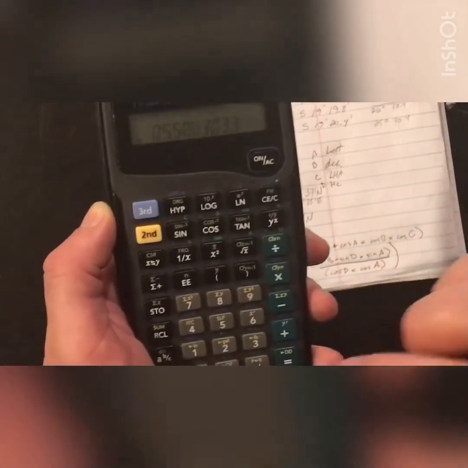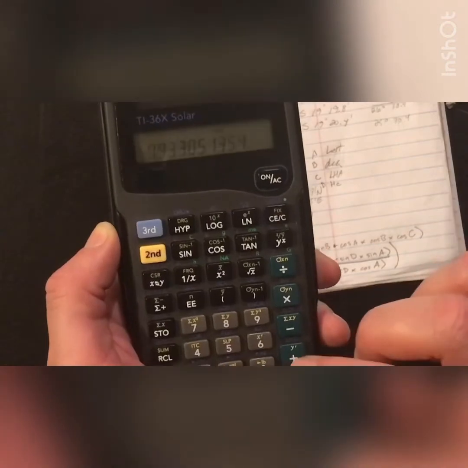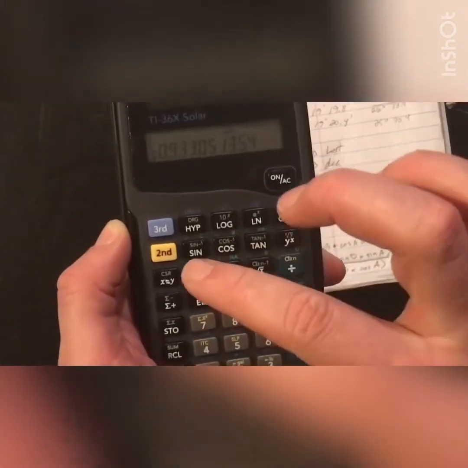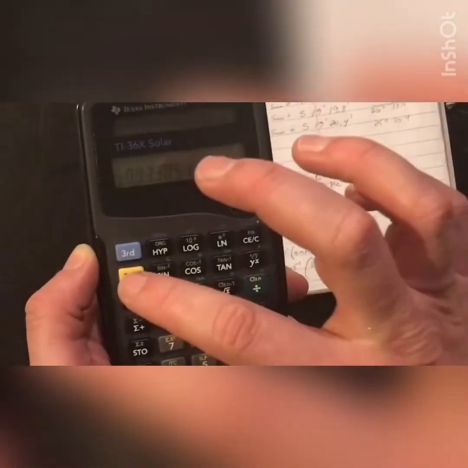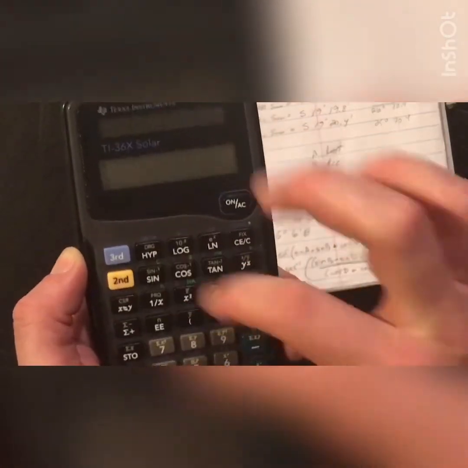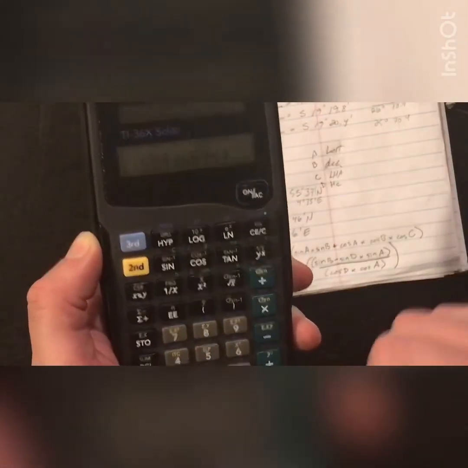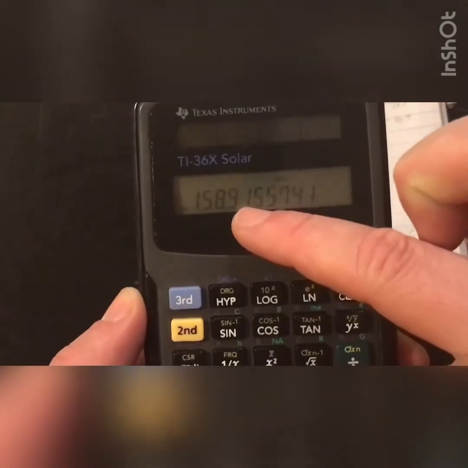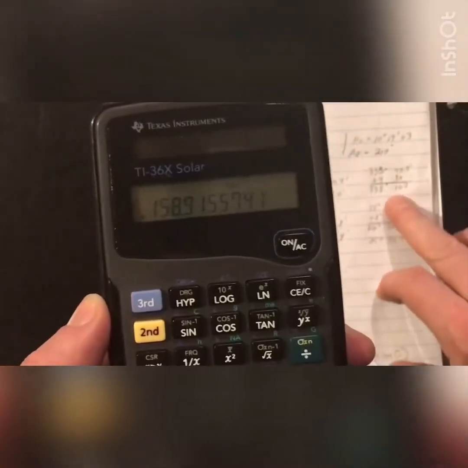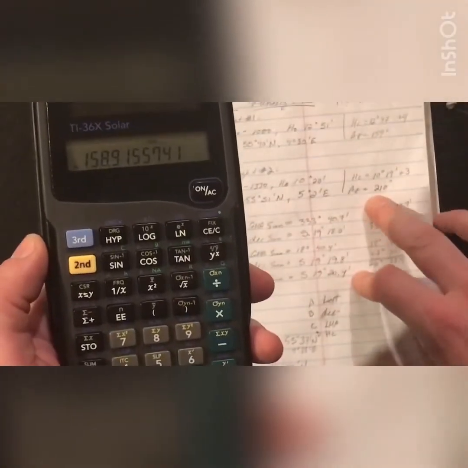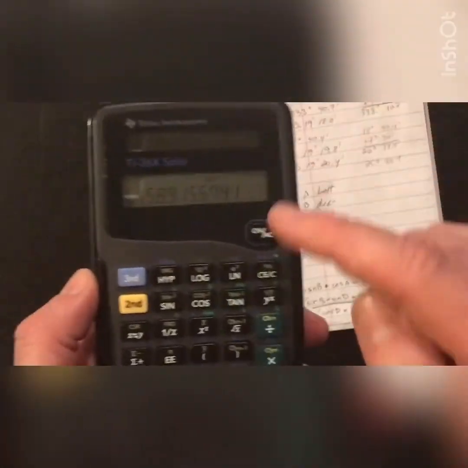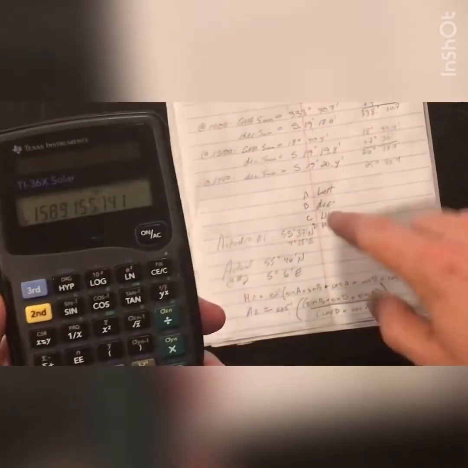Now I want the answer equals, okay, now I want the inverse cosine of that. Okay, now that is our answer, 159, which we see here, but we don't know that yet, okay?